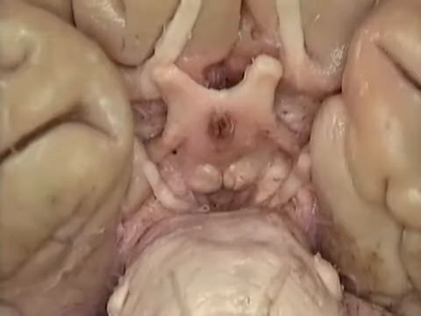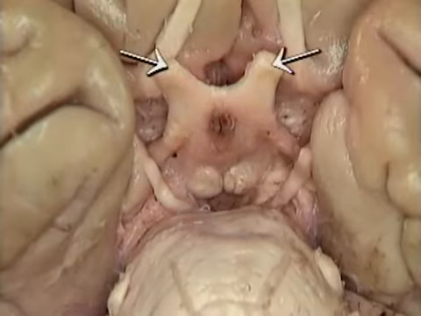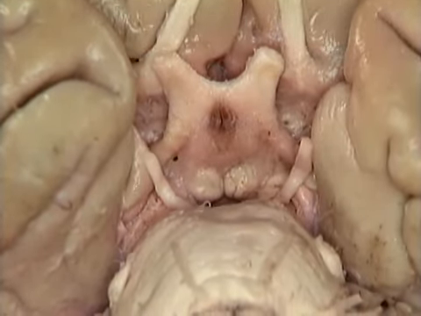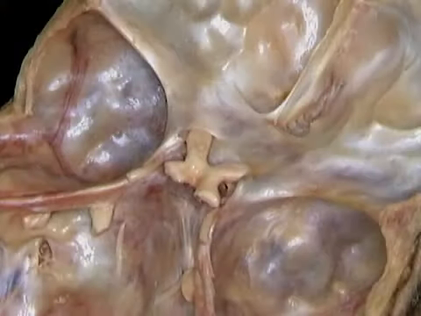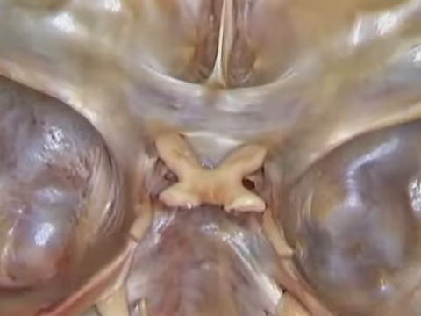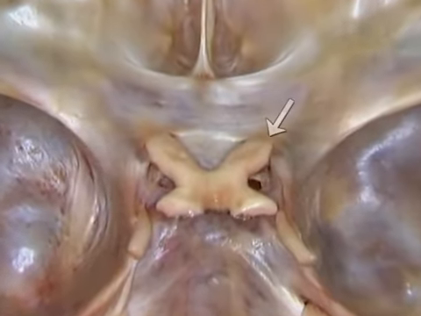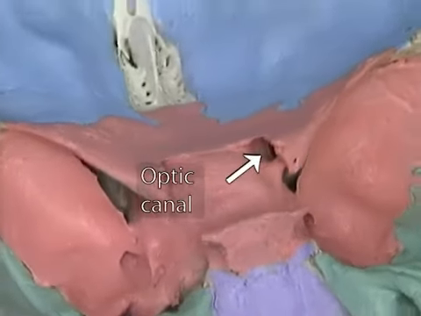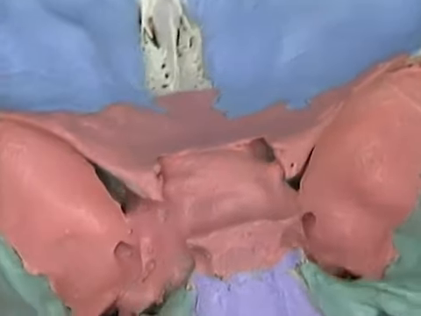The next nerve we'll look at is the second cranial nerve, the optic nerve. We've seen the proximal ends of the optic nerves emerging from the optic chiasm. Here's the optic nerve passing forward beneath the dura to enter the optic canal, which starts here. Here's the optic canal in the dry skull.